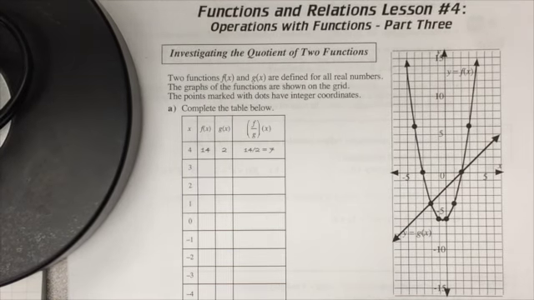Welcome to lesson number 4, Operations with Functions, Part 3. Up to this point we've looked at operations with functions when we're adding and subtracting, and when we're multiplying. Now we're going to look at when we are dividing. So we are investigating the quotients of two functions.